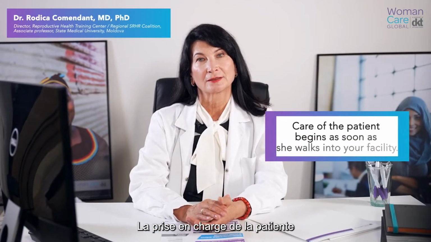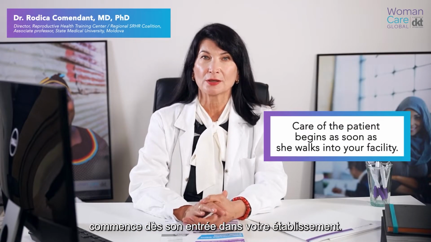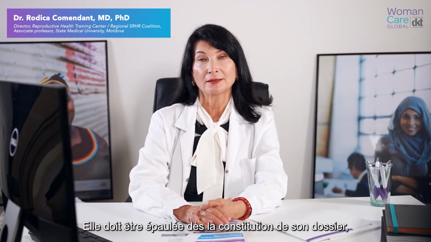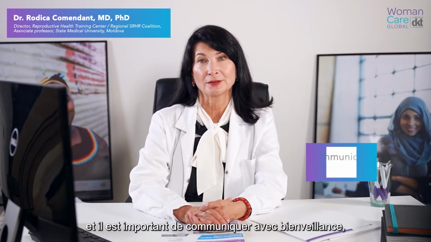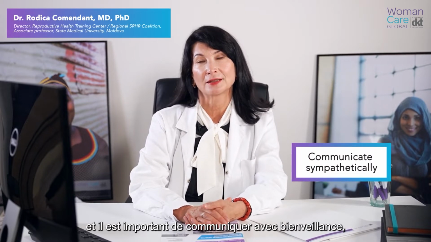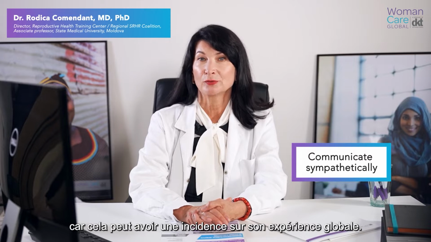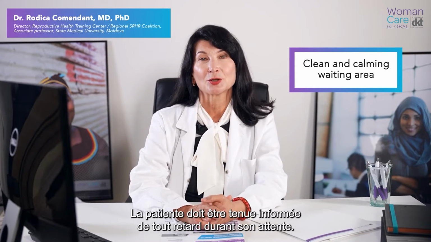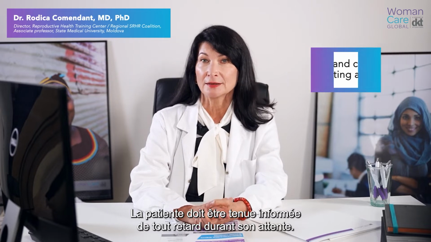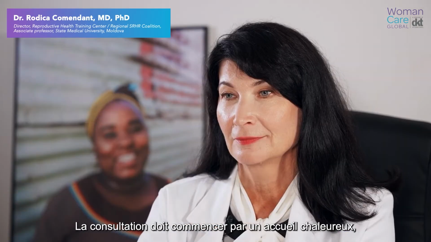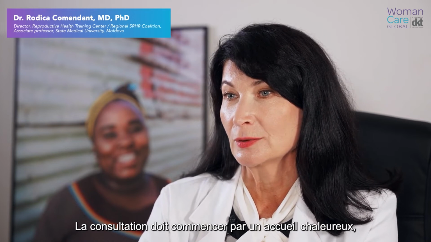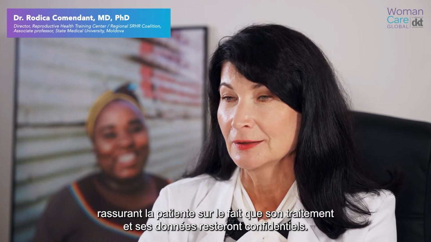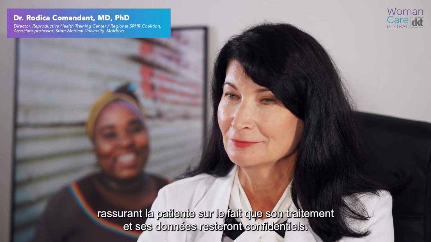Care of the patient begins as soon as she walks into your facility. The administrative requirements should be attended, and it is very important to communicate sympathetically, as this may shape her overall experience. The waiting area should be clean and calming. She should be kept informed if there is any delay during her visit.